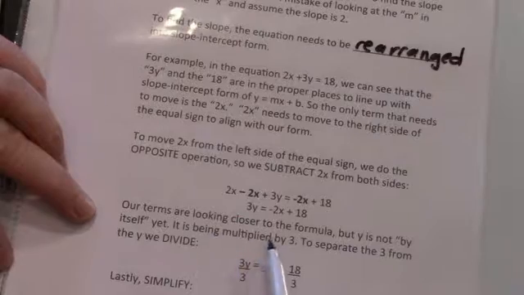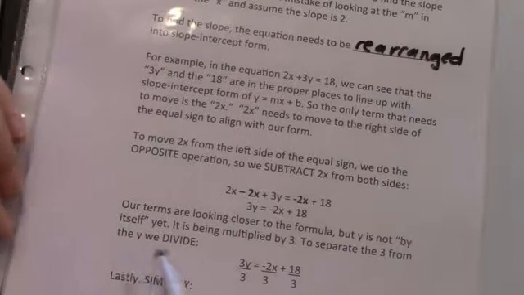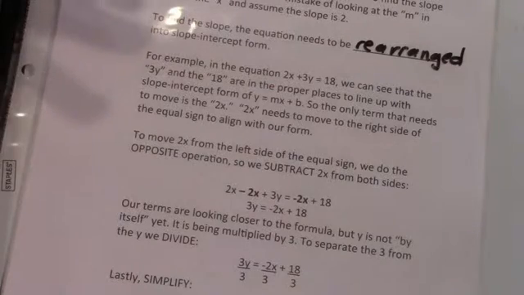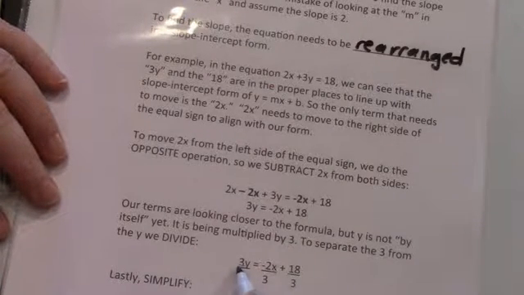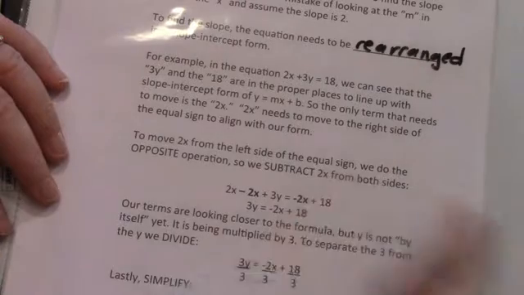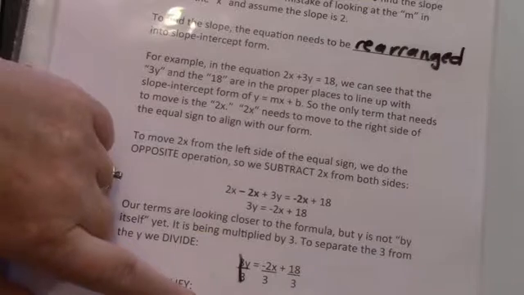It is being multiplied by 3. Remember, two terms written together like that, the 3 and the y, are being multiplied together. So to separate the 3 from the y, we divide. Why? Because division is the opposite operation of multiplication. So we're going to divide everything by 3. There are two terms on the right side, so we have to divide each term by 3, everything on that side of the equation. The 3 being divided by 3 cancels out.